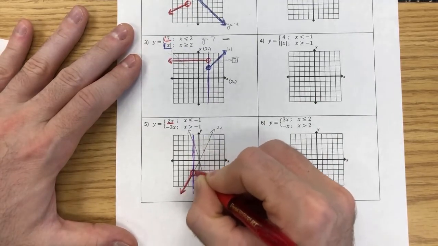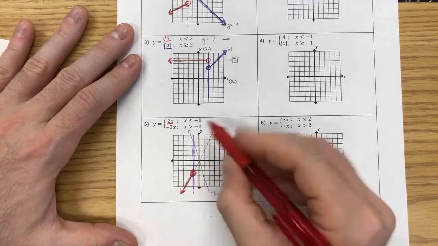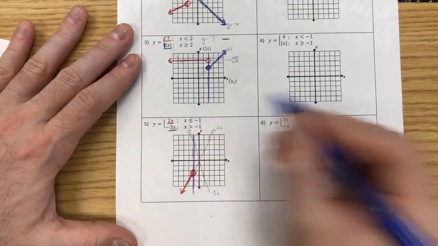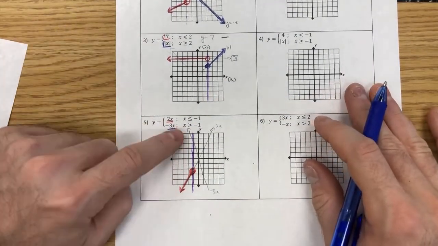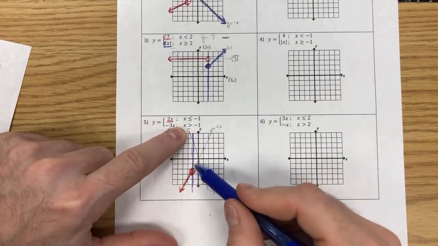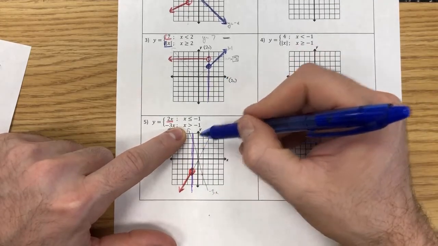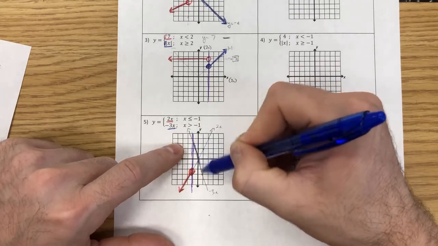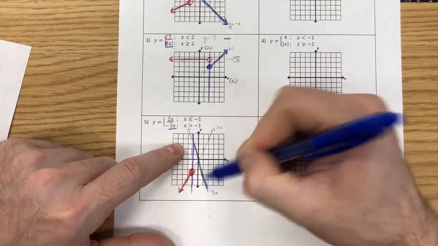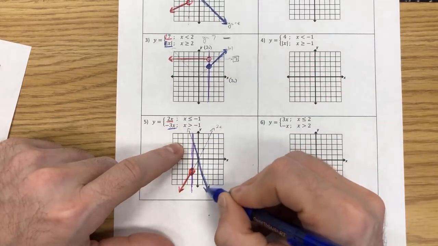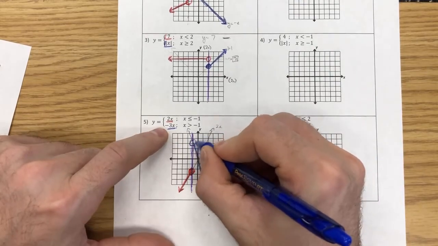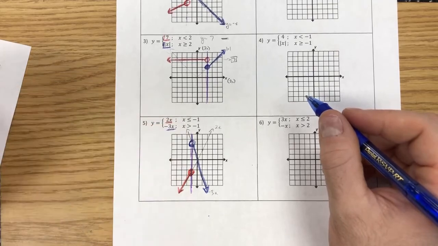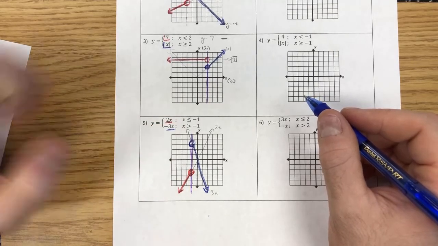And I'm going to fill in my circle because that boundary point is included on that one. And my 3x, well, if that was less than, my 3x is greater than, which means it's the other side. Or my -3x, I should say. So I'm going to graph the right-hand side of my -3x. And I'm going to draw an open circle on the barrier because that is not actually included. Boom. And there we go.